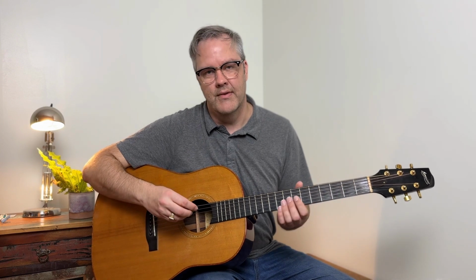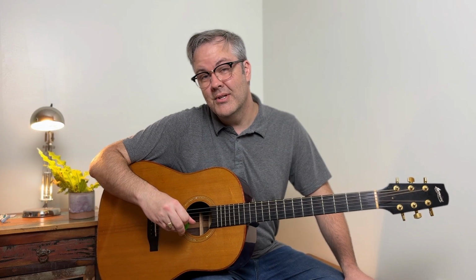Another useful application in knowing about intervals is that it helps you learn music quicker. So if you're learning a melody, you can identify the intervals within that melody, and it makes it a lot easier to get under your fingers and be able to play it. And when you're creating harmonies, the 3rd is often a popular harmony to sing. Let me know in the comments down below any other useful applications of intervals you might know of.